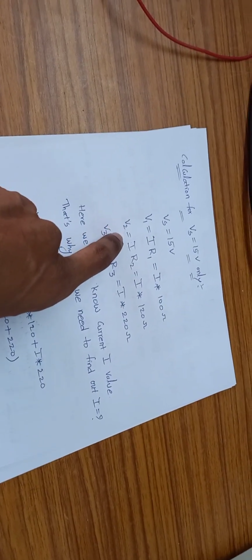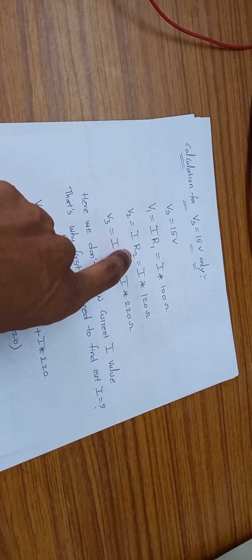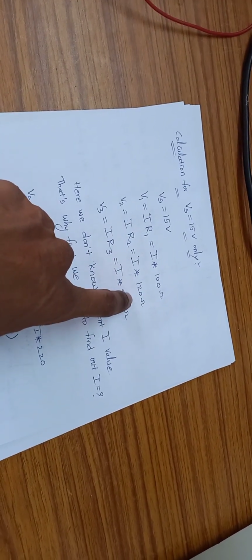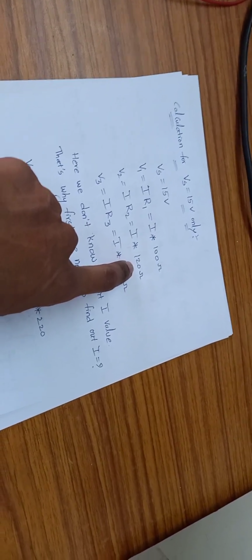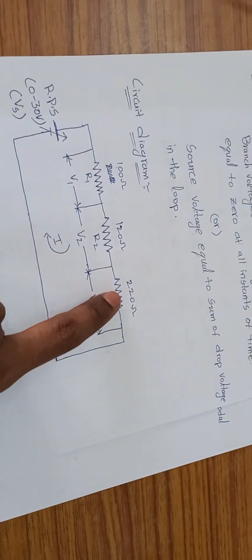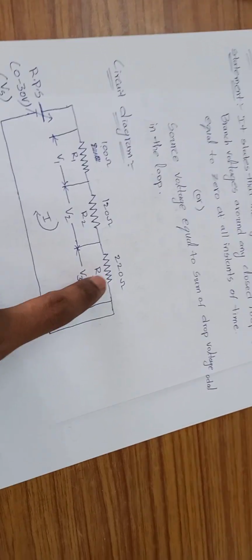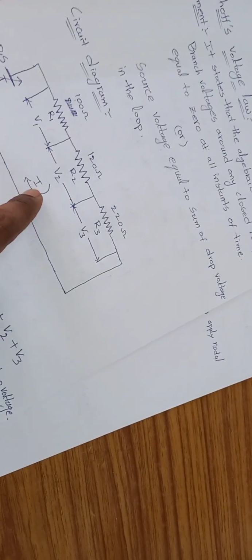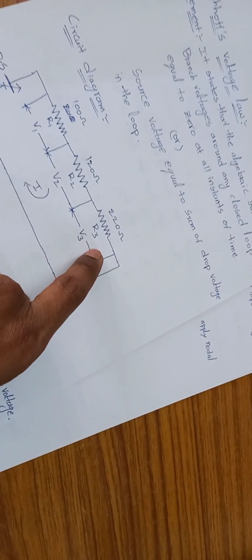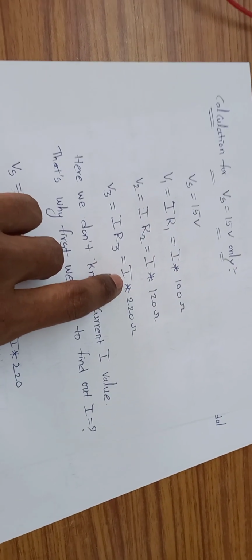That equals the loop current I into R2, and already I said I am going to take 120 ohms. Then V3 is across resistance R3, so it means I, the loop current, into the resistance.